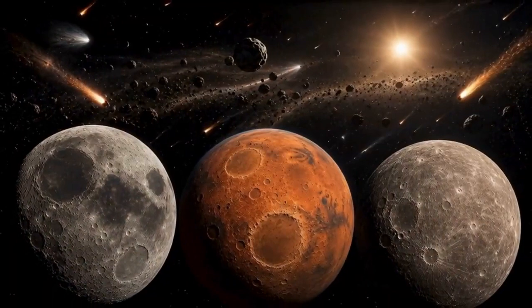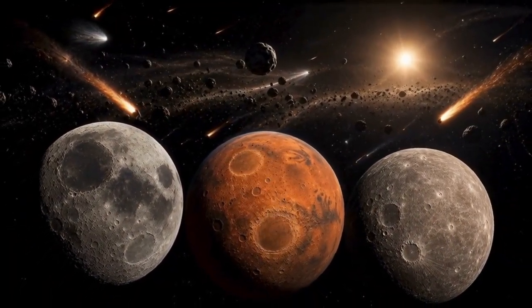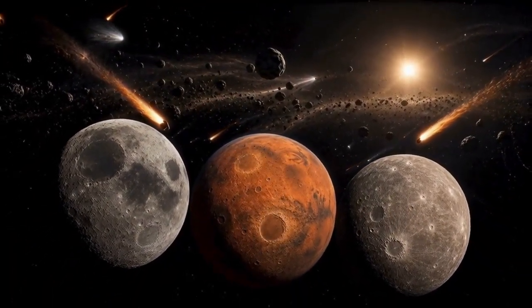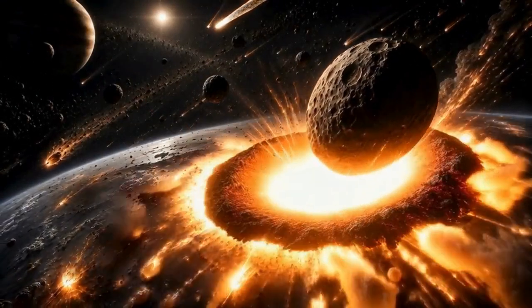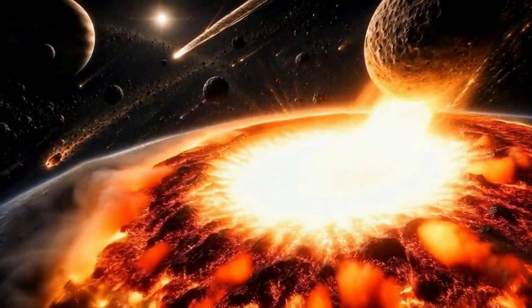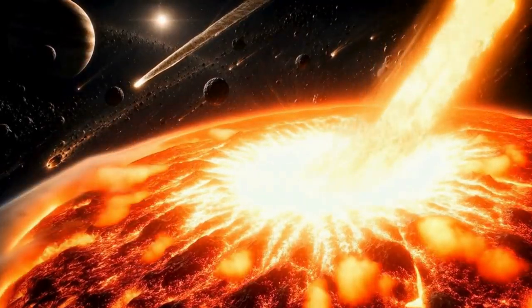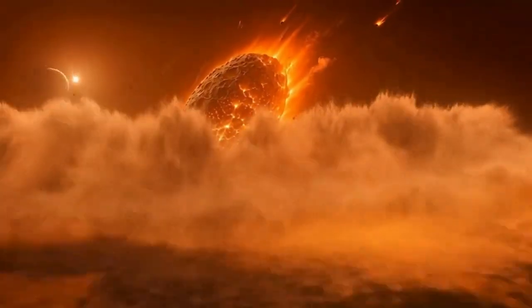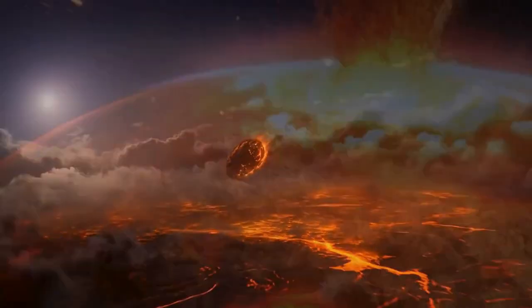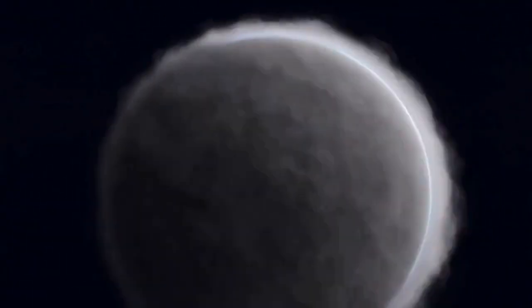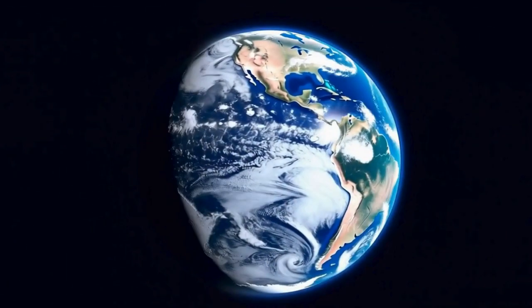Many of the massive impact craters visible today on the surfaces of the Moon, Mars, and Mercury are remnants of this period. Some of these celestial bodies were hundreds of kilometers in diameter, and when they struck planets, they released unimaginable amounts of energy. These impacts did more than just reshape the surface, they vaporized portions of the oceans. They altered the composition of the atmosphere and completely reshaped the appearance of the young Earth.